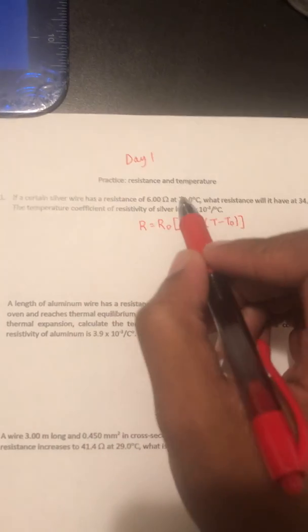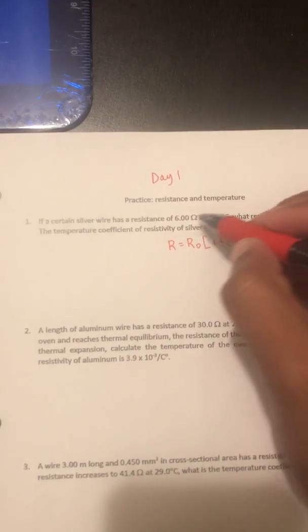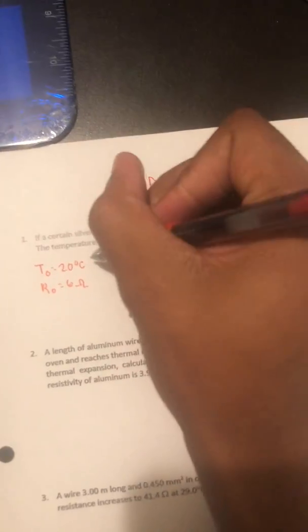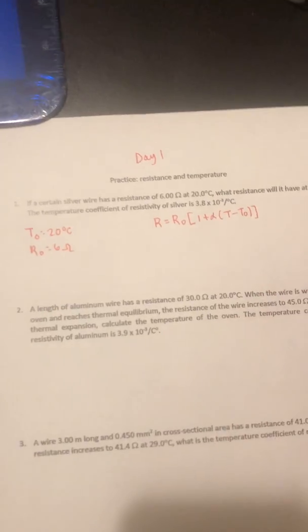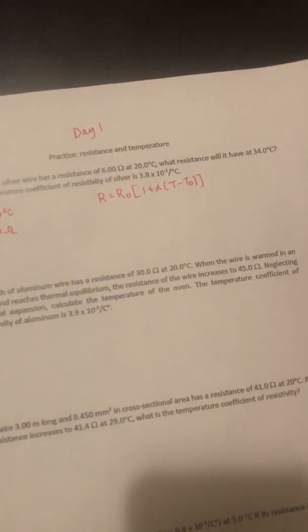So it says that at 20 degrees Celsius, which is T naught, it's 6 ohms. So that means at 20 degrees Celsius, R naught is 6 ohms. And then it says, what will the resistance be at 34 degrees Celsius?